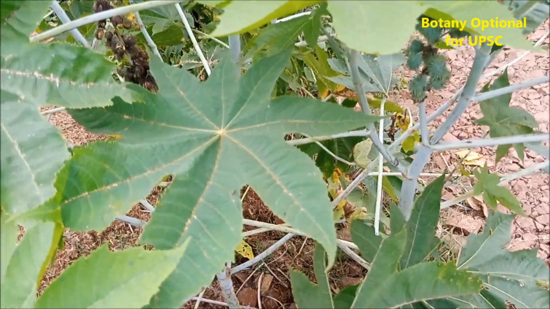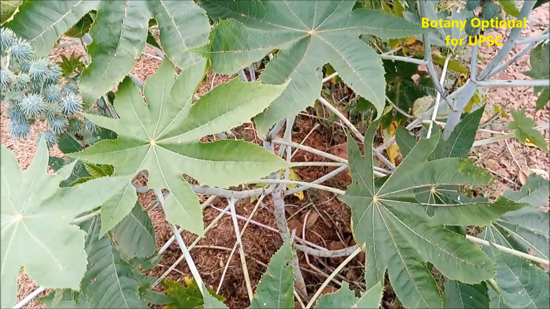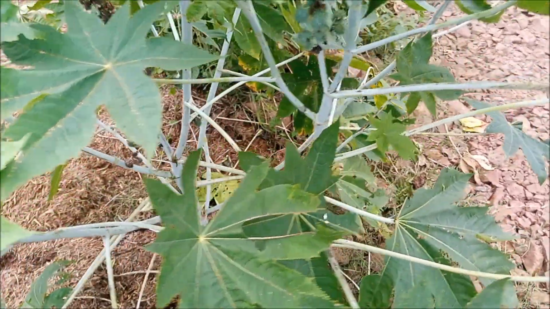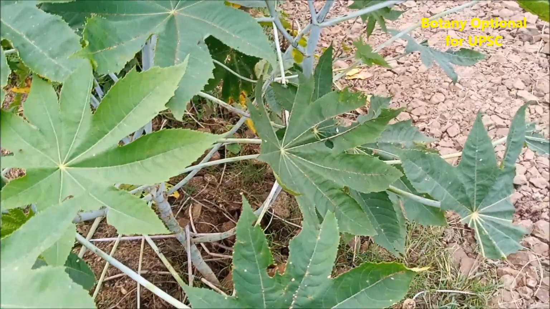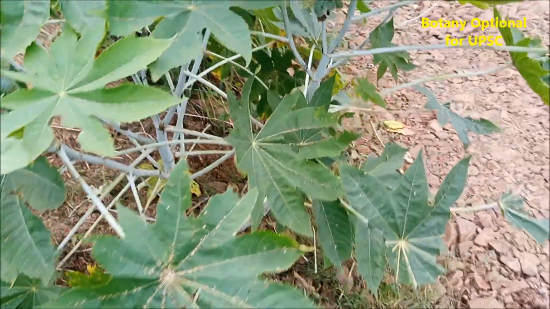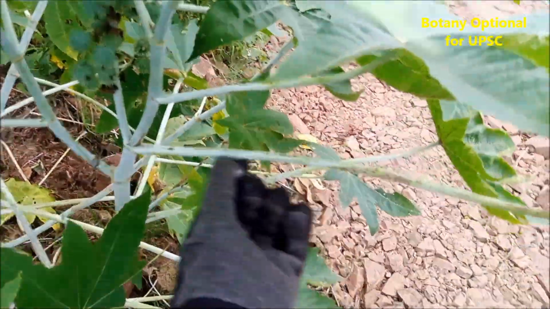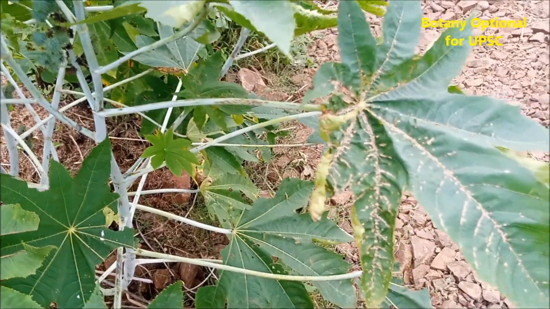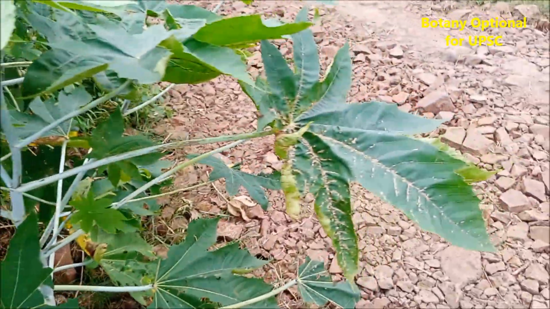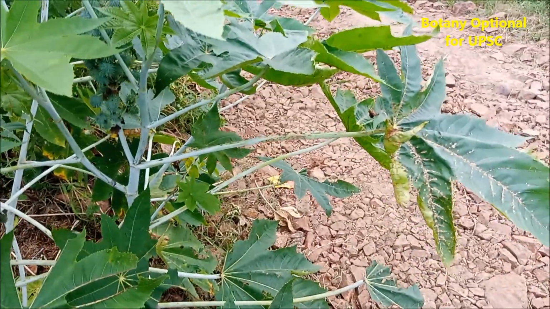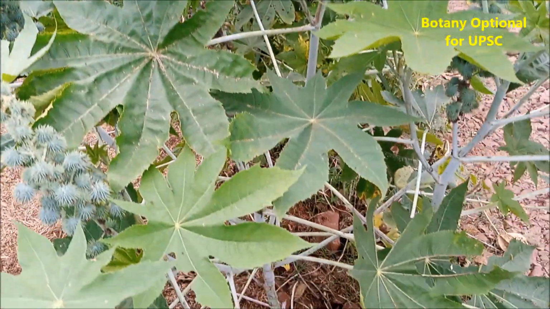Now, when we observe the leaves, very different kinds of leaves are there, showing unicostate reticulate venation with alternate phyllotaxy. Okay, how are they coming? They are coming alternately. One of the most fascinating characteristics of this plant is its petioles. Observe the very long petioles, which take the leaf very far away from the plant. These far away leaves are able to get the maximum sunlight, and once they get the sunlight, they start photosynthesis, and in the process create food material for themselves.